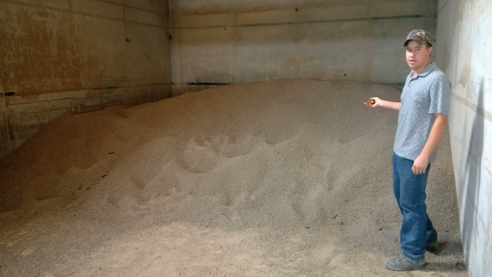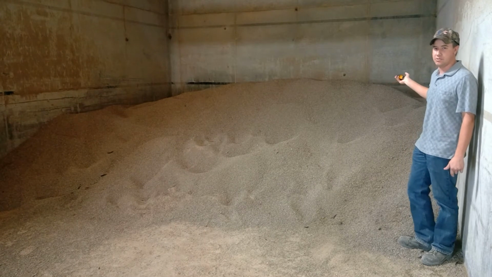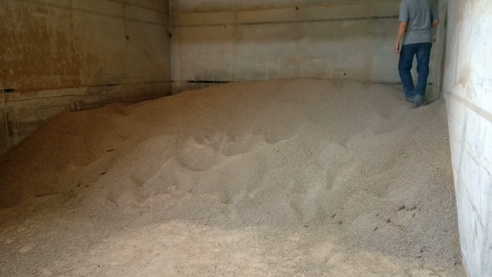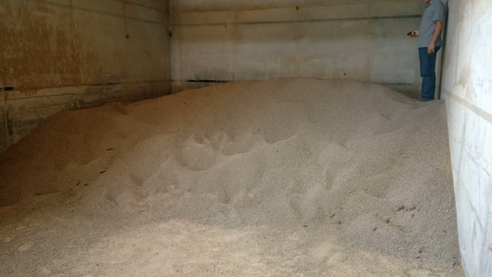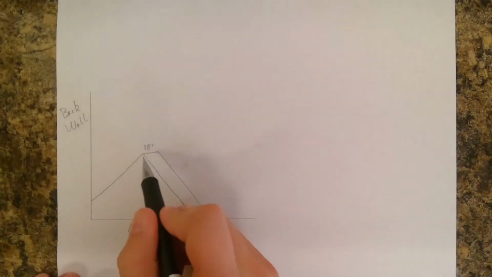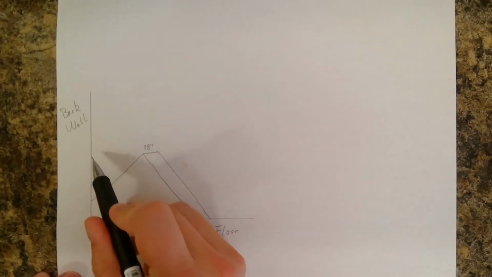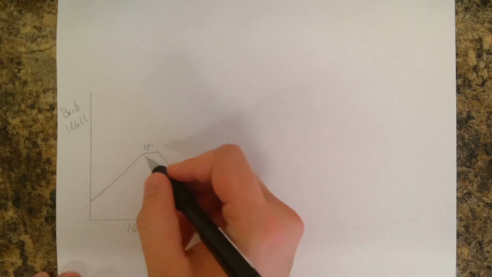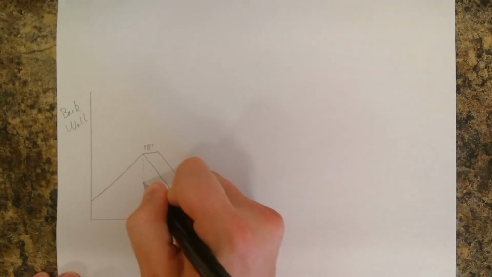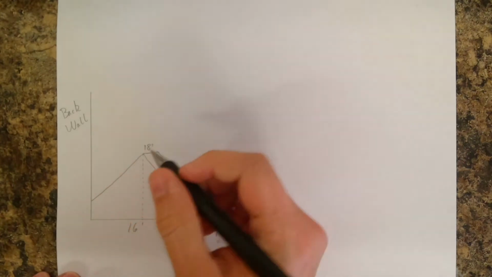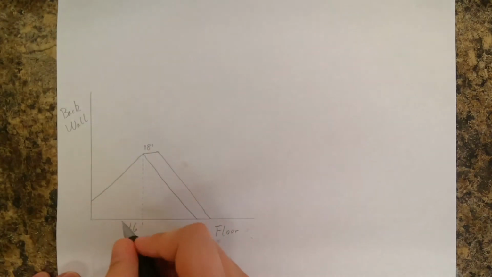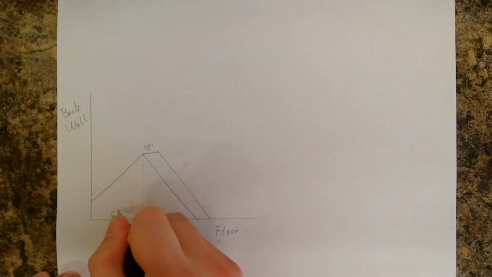Now I'm going to go up on the top of the pile and measure from the peak to the back of the wall. 6 feet. The distance from the peak to the wall is 6 feet. So first we'll draw our line down the pile. Distance from the peak to back wall is 6 feet.